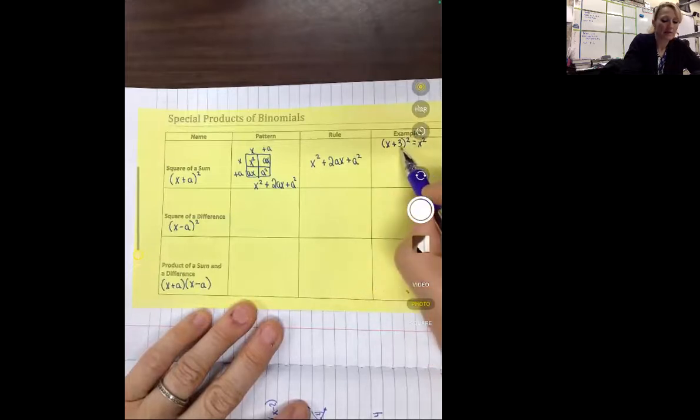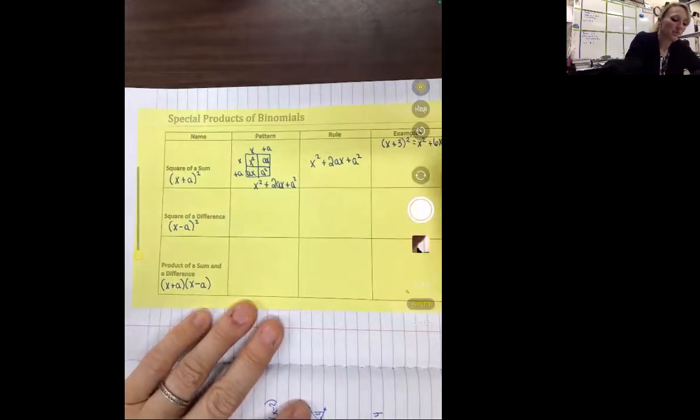So here's my a, right? So 2 times a, which would be 6, so plus 6x, throw an x on the end, and then square the last term, plus 9. And it works that way every time.